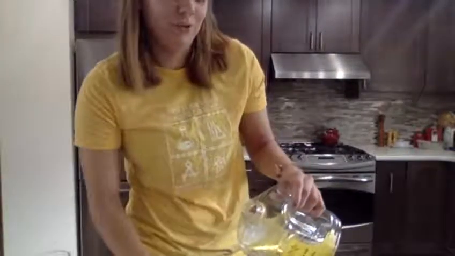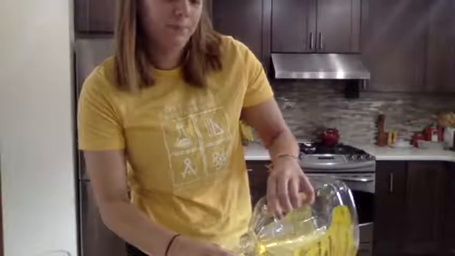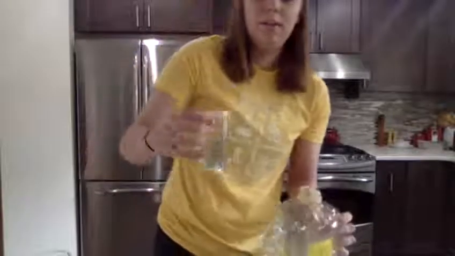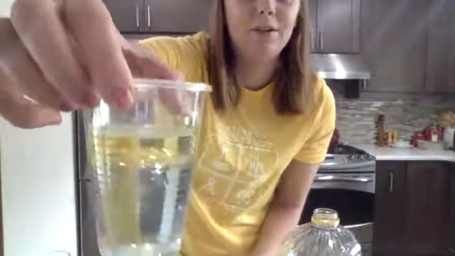So I got my big old jug of canola oil. You can use olive oil or avocado oil. They all work just as well. So yeah, you'll see that shows up a lot better on camera. You can see the water sits on the bottom and the oil sits up on top.